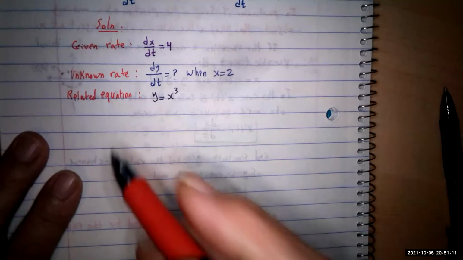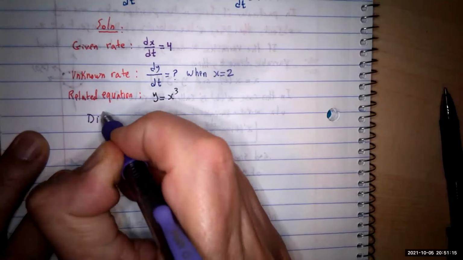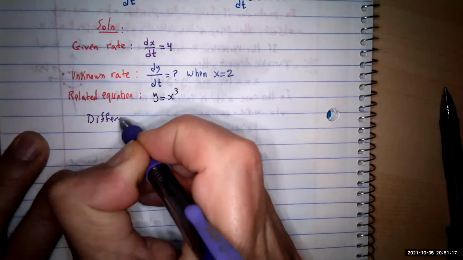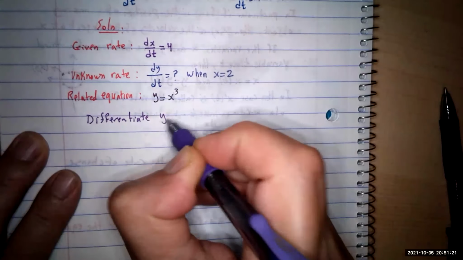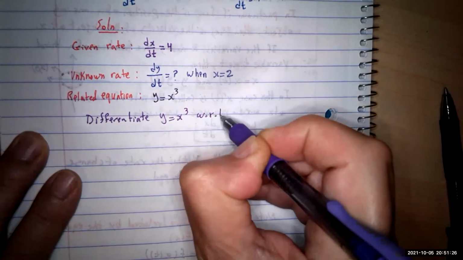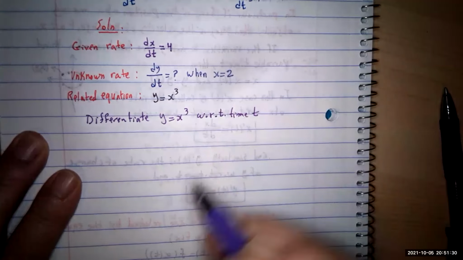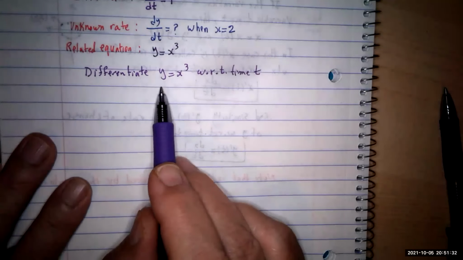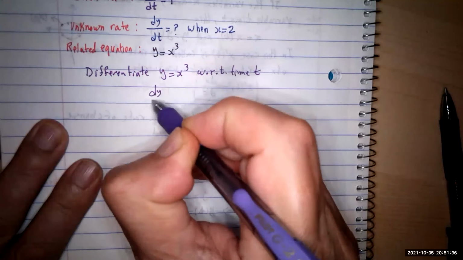So what you are going to do is explain it. Differentiate this equation, y equals x cubed, with respect to time t. Time t means the derivative of y is not y prime. It's dy/dt.